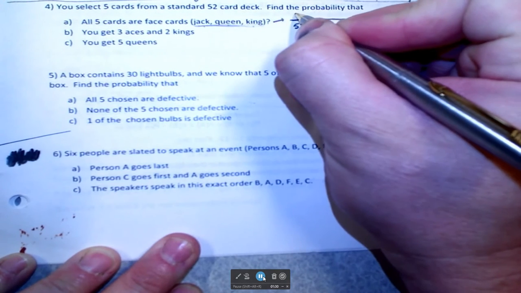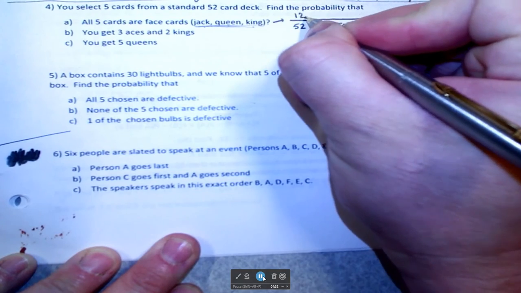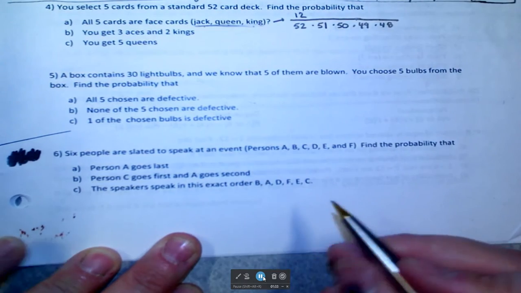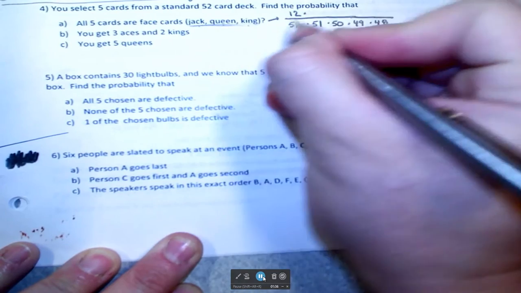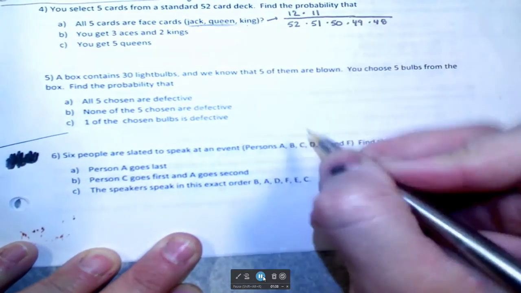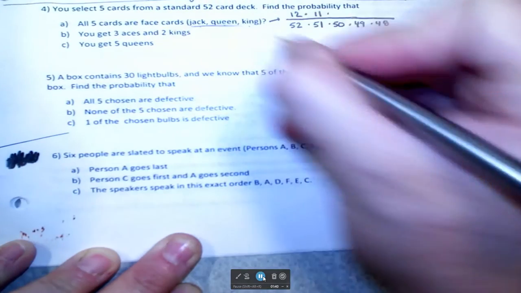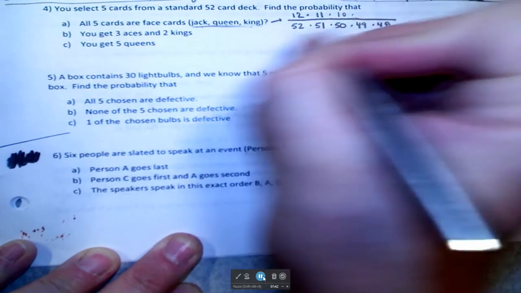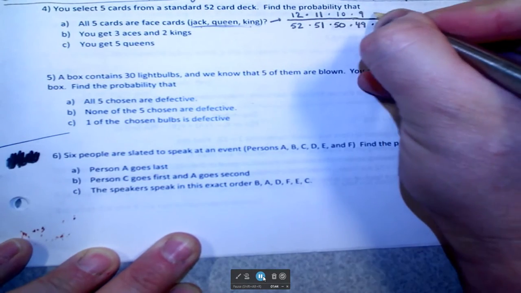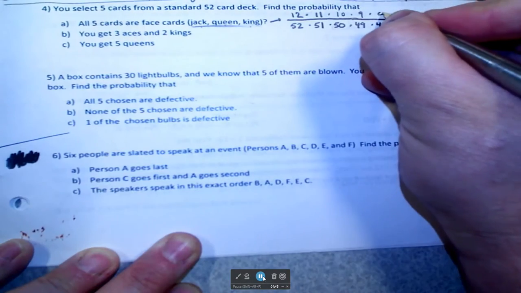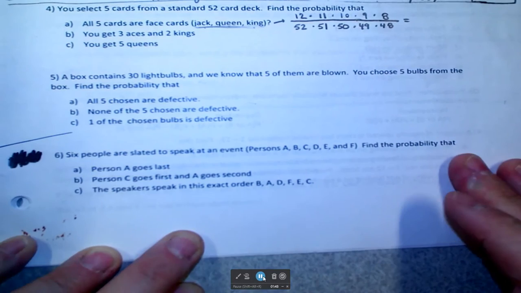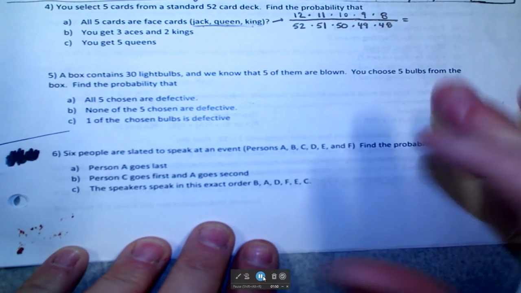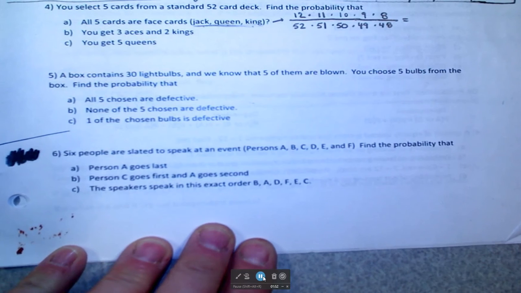For my first choice, I have 12 ways to meet this criteria. For my second card, I have 11 ways. For my third, I have 10. For my fourth, I have 9. And for my fifth, I have 8 ways. And then it's a simple question of multiplying these out and getting the answer.